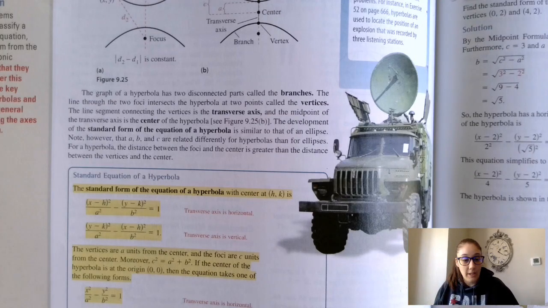Once we start writing things into standard form equations and start graphing, these things are going to become a little bit clearer for you.